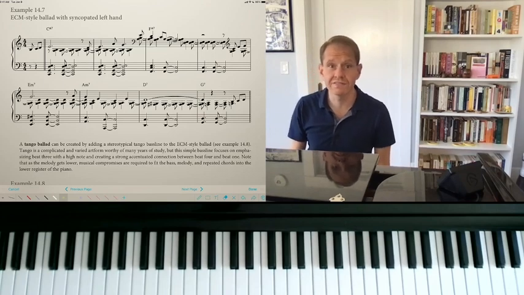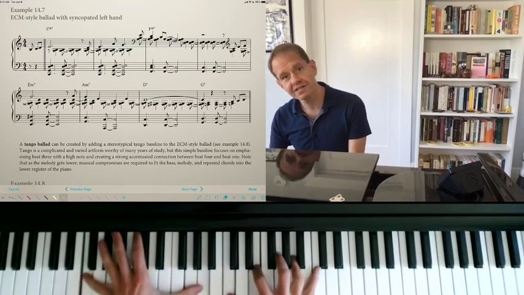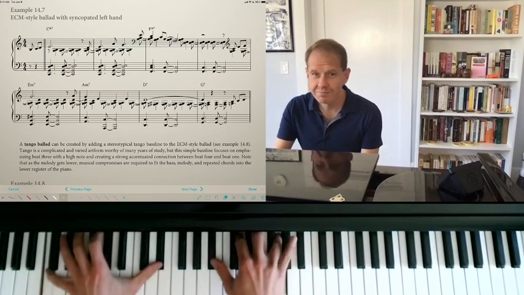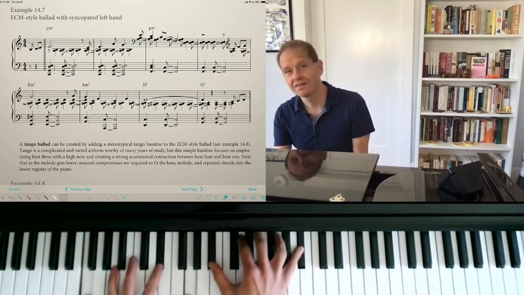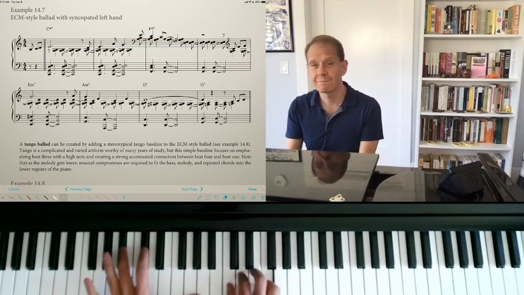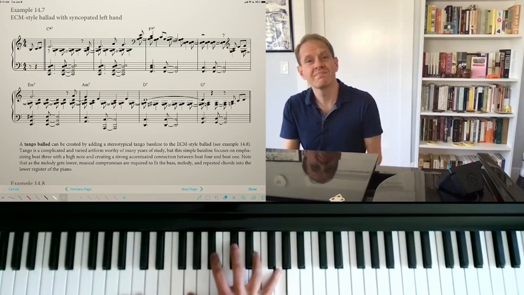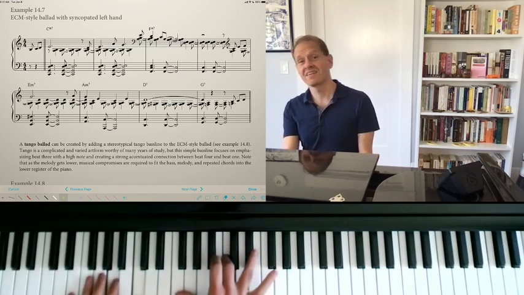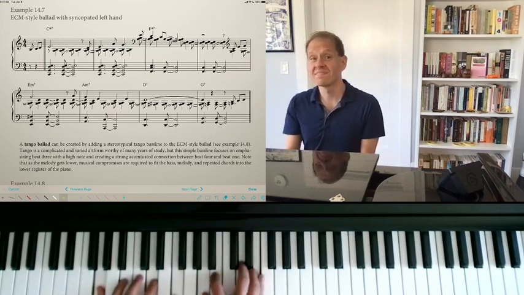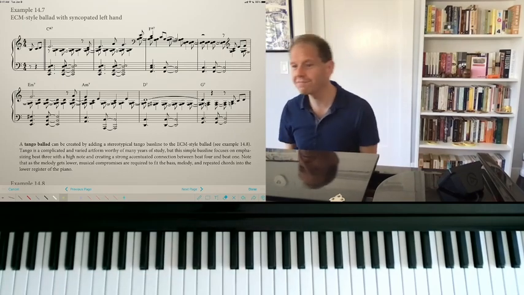Very floaty, very flowy. With The Nearness of You, same thing, and here I'm really not going to repeat that bass. Fun to play in that style.